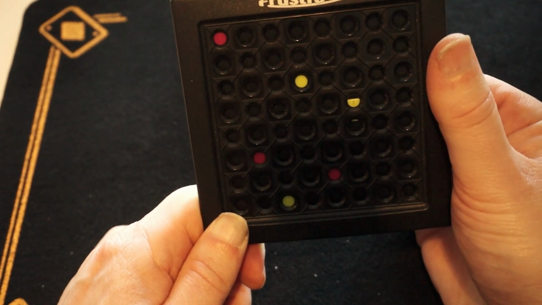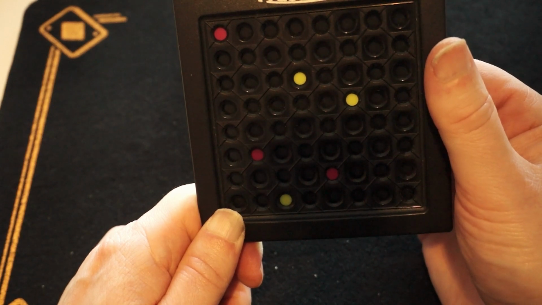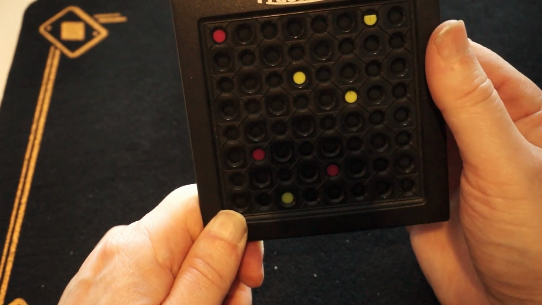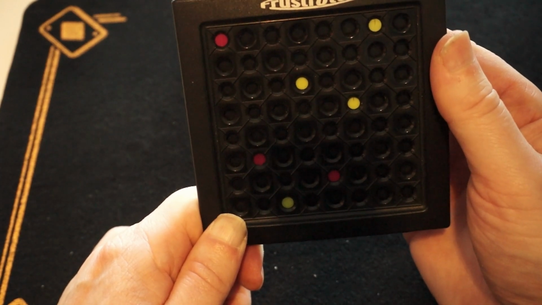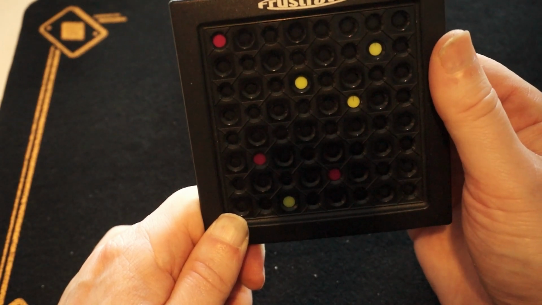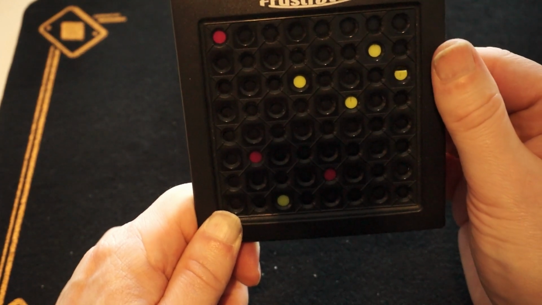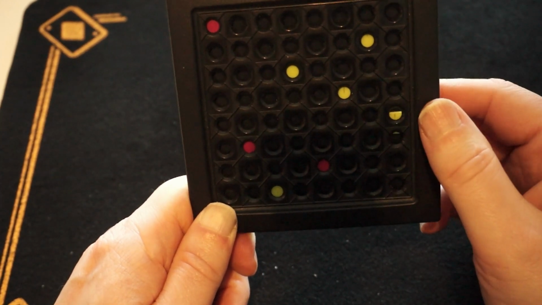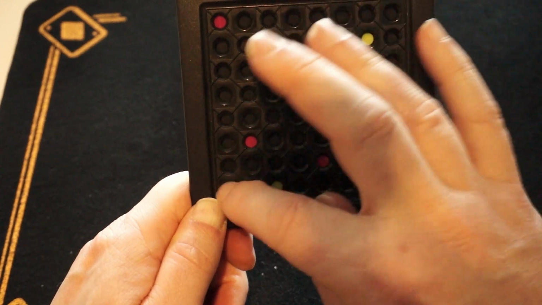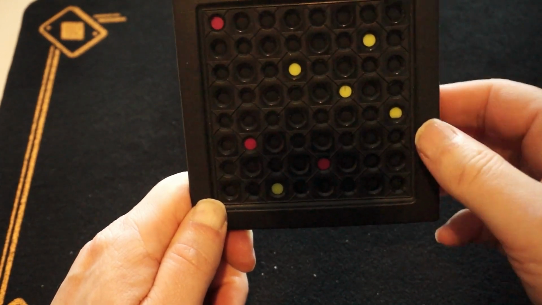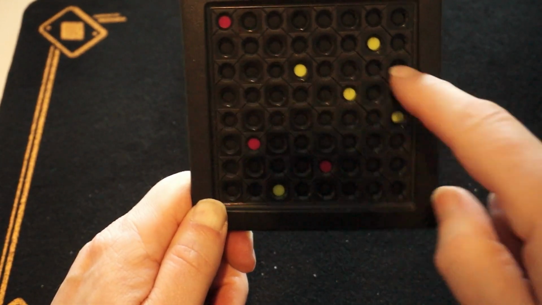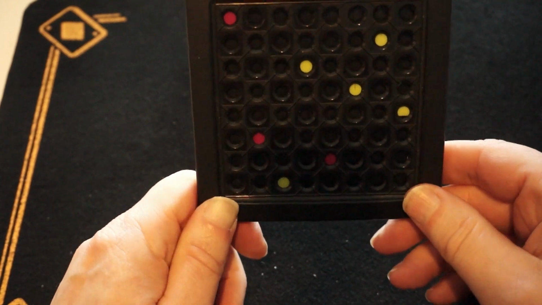And that one can go there, I think so, yeah. And this one should be not there, because that one, yeah. And this one there. So this can't be taken, that can't be taken, that can't be taken by anything. Yeah, so that's the solution.